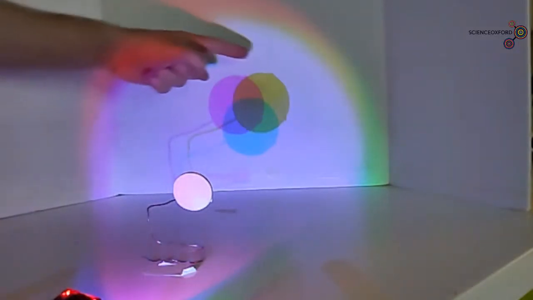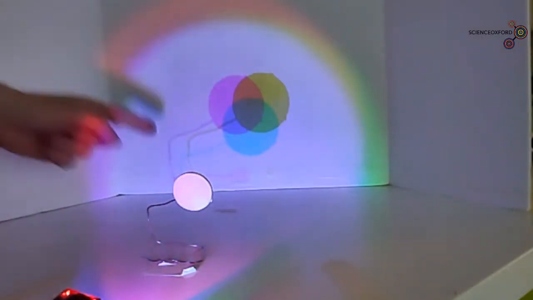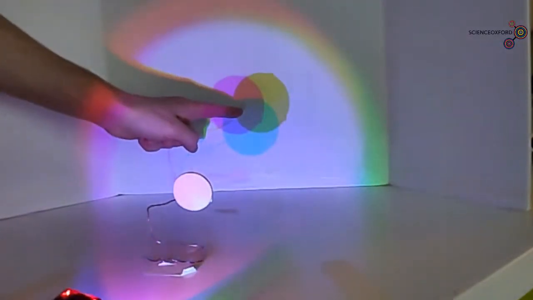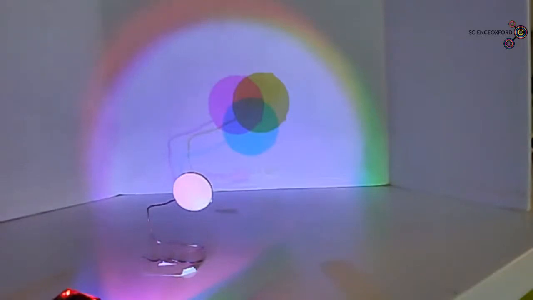I've got the magenta, the yellow, and the cyan. And they're all on a white background. And here in the very middle, none of the lights are reaching that section. So that's left a black shadow. Different colors are combining together or shining alone. They've made different colored shadows.